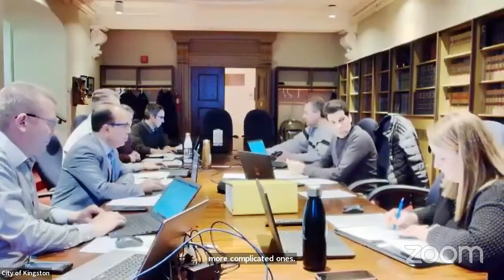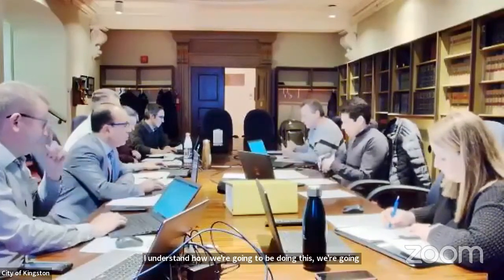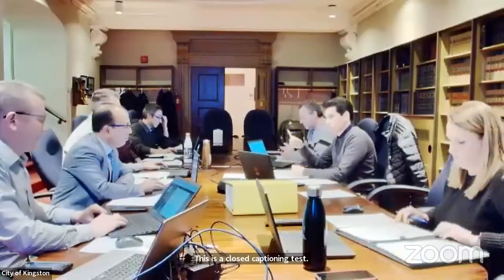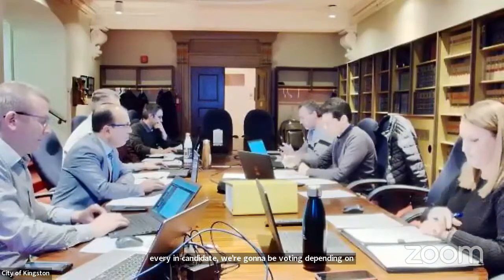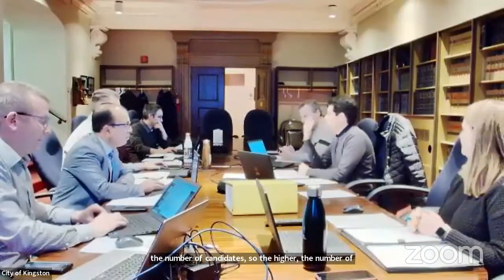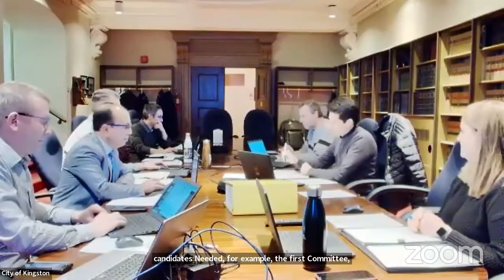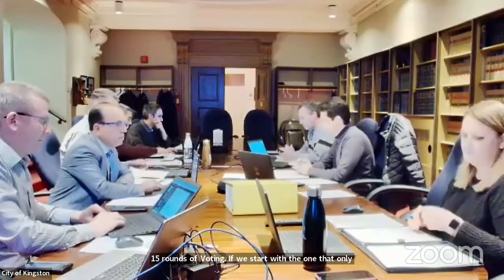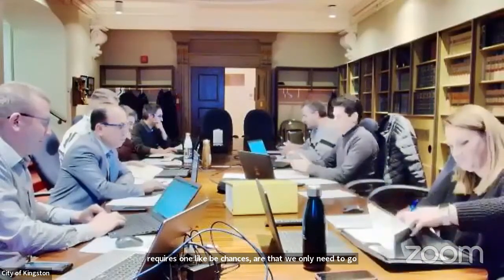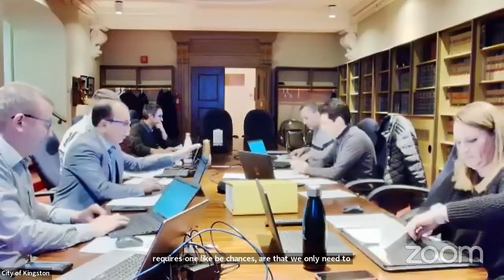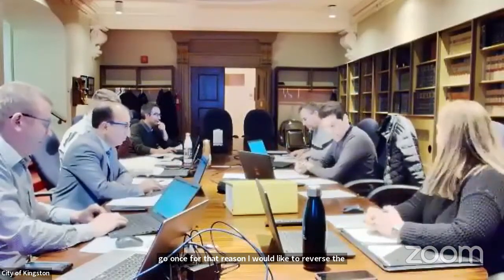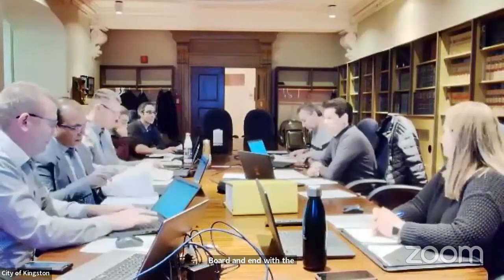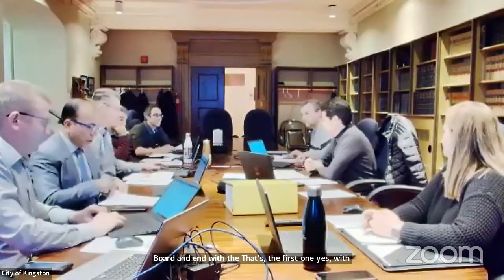As I understand how we're going to be doing this, we're going to be putting our short list forward for each and every candidate. We're going to be voting depending on the number of candidates. So the higher the number of candidates needed, for example, the first committee needs 15, we may be going up to 15 rounds of voting. If we start with the one that only requires one, likely chances are that we only need to vote once. For that reason, I would like to reverse the actual agenda order and start with the Police Services Board and end with the first one, accessibility. With the consent of the agenda, I would like to move the agenda in that manner.